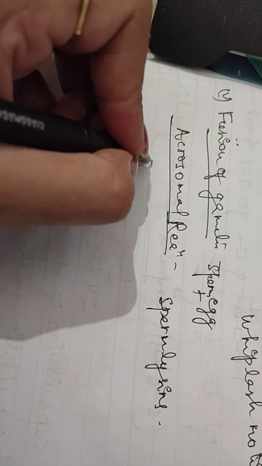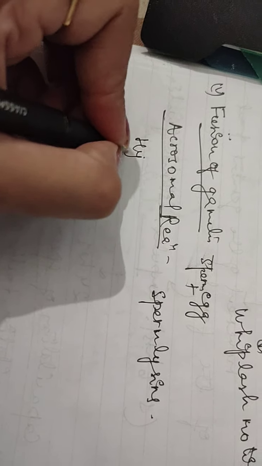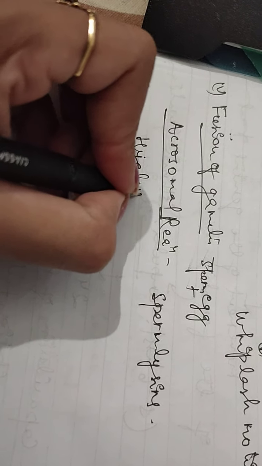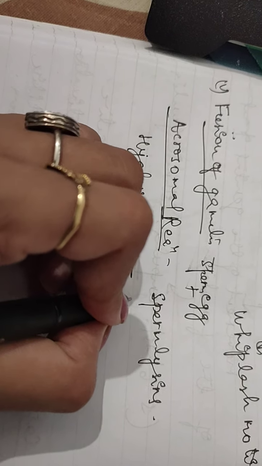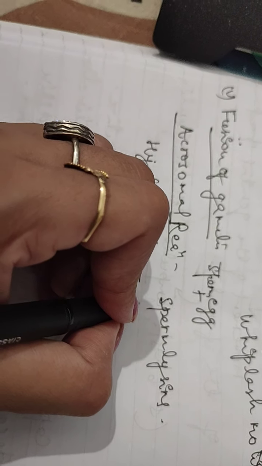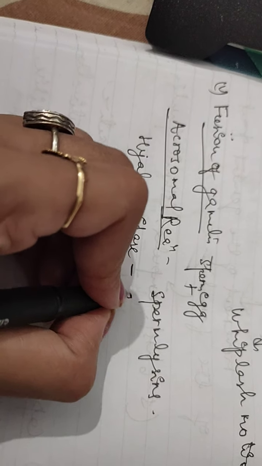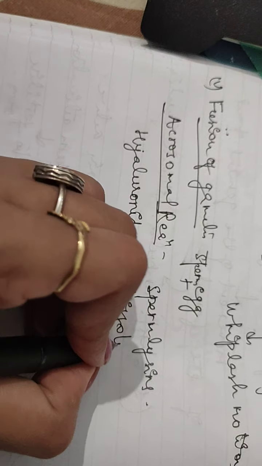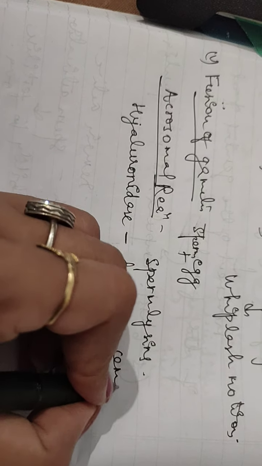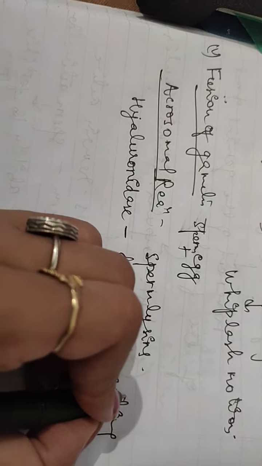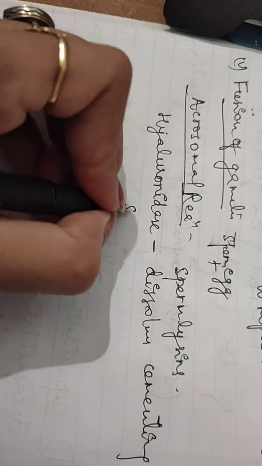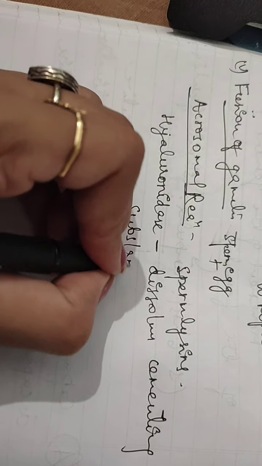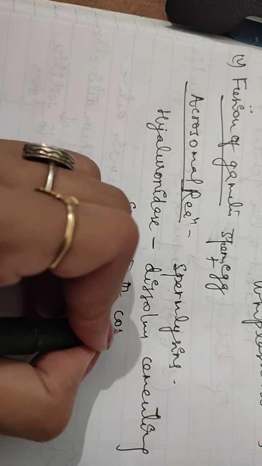There are so many enzymes, like hyaluronidase, which dissolves the cementing substance of corona cells.